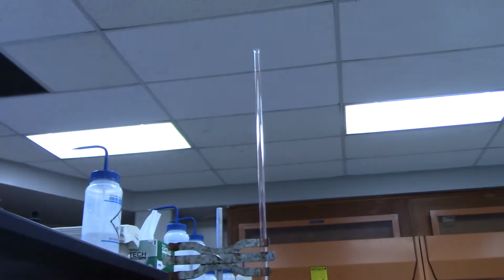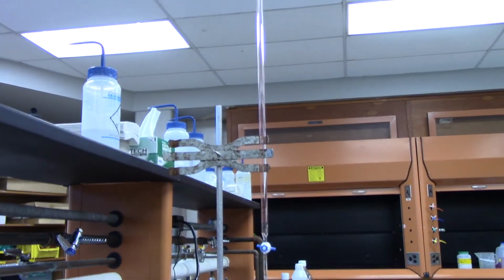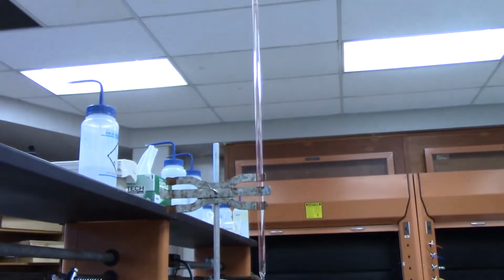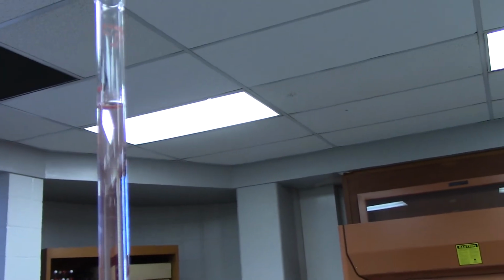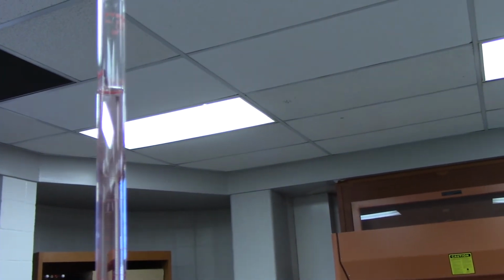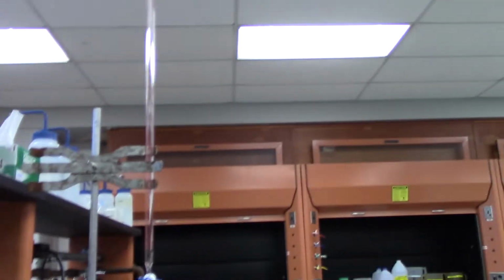There's a burette. You can see it looks really tall. I filled that up, not completely. I added the sodium hydroxide that I had in that bottle, and I put it towards the top.